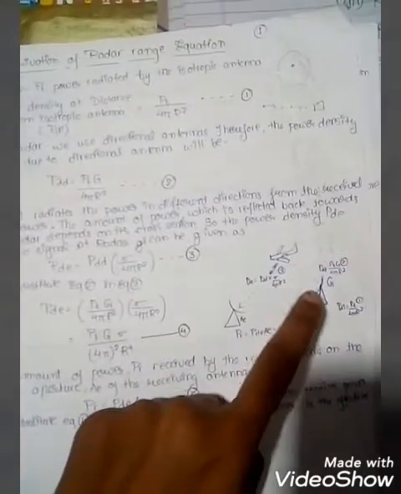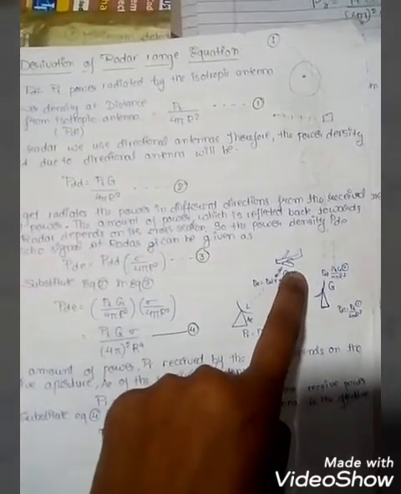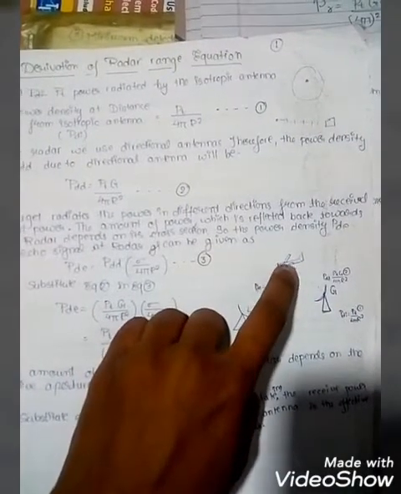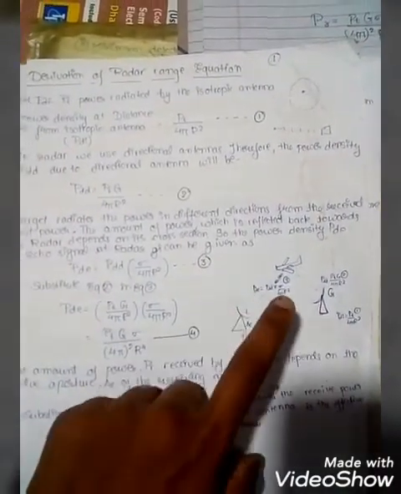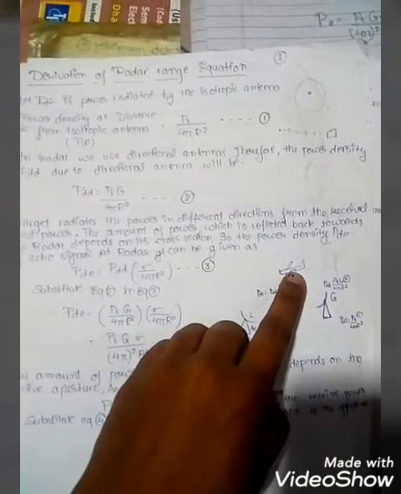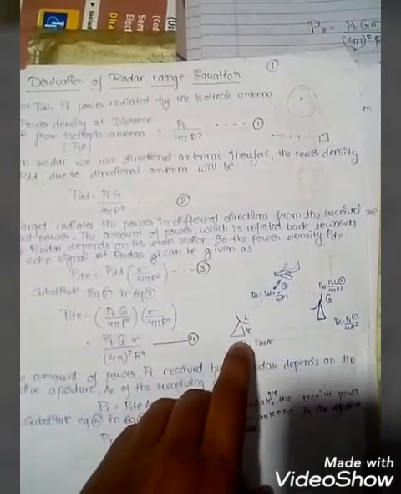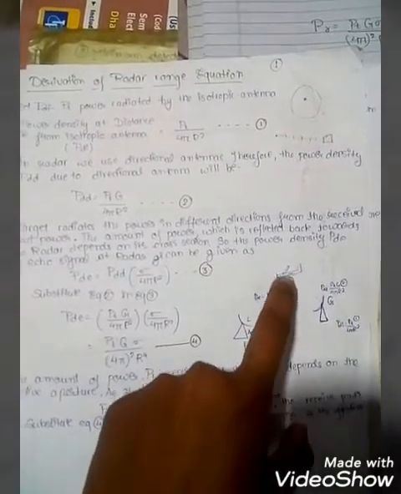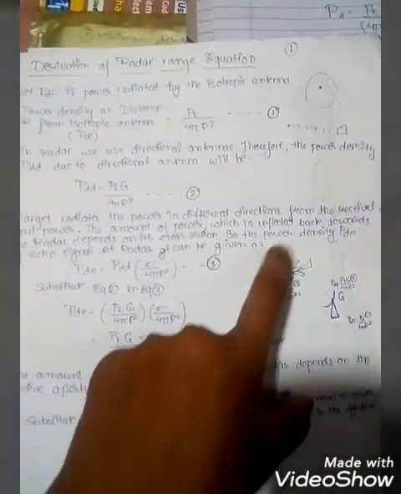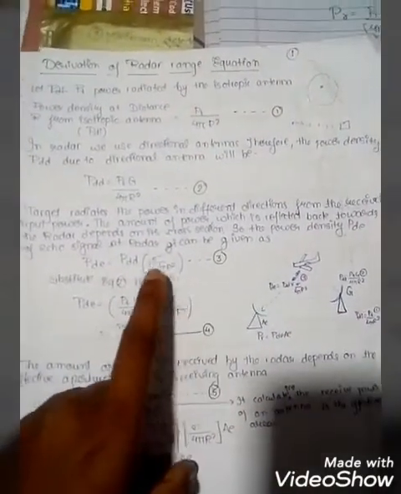Now consider this is my transmitting antenna. It transmits the EM waves to the target, and this target will reflect all the EM waves in different directions. From one cross section of the target, the EM wave is reflected back towards the receiving antenna. That cross section is given by sigma, and it is reflected in a spherical manner only. So what will be the surface area of a sphere? Again 4 pi r square.